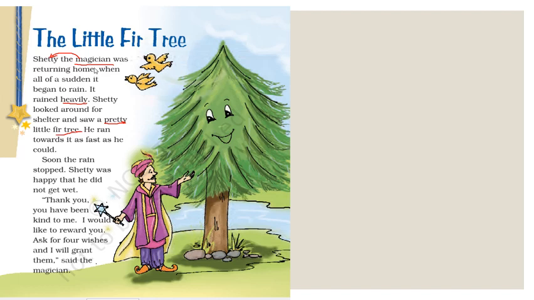He was delighted that he did not get wet. He was overjoyed with the kindness of the fir tree, and for that he wanted to reward or honor the fir tree, and hence he granted 4 wishes to the little fir tree.